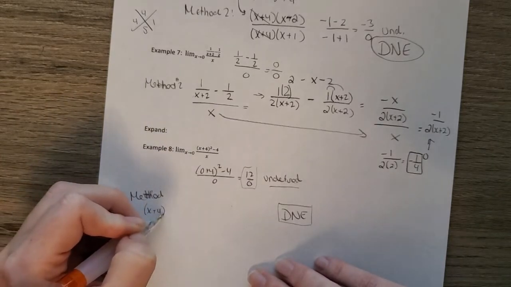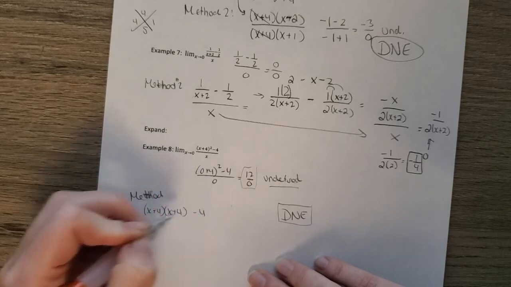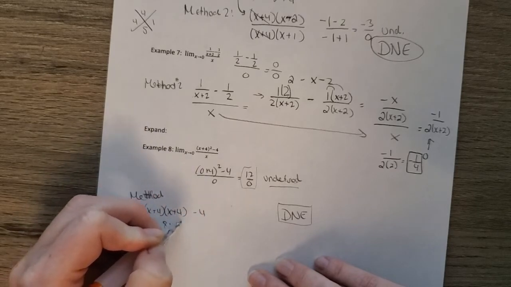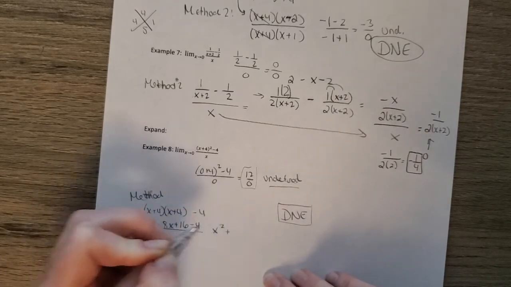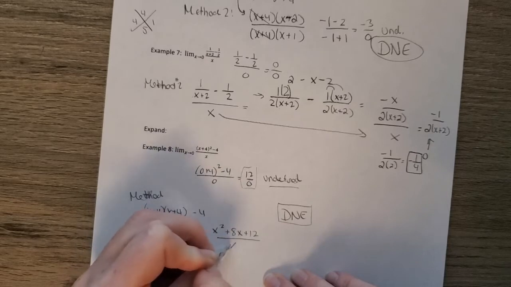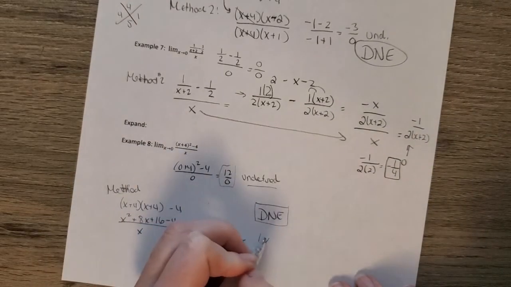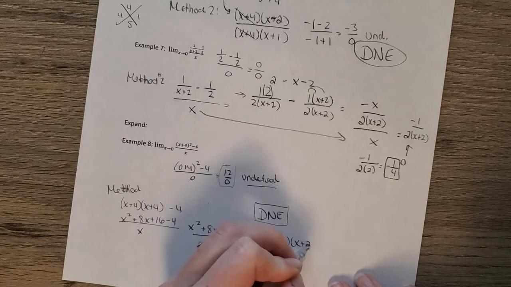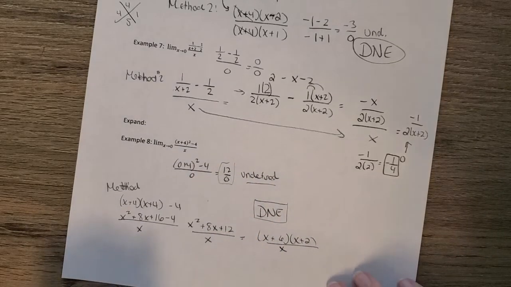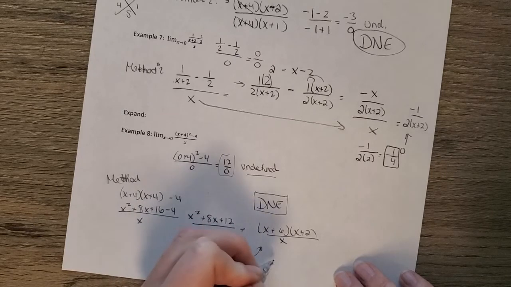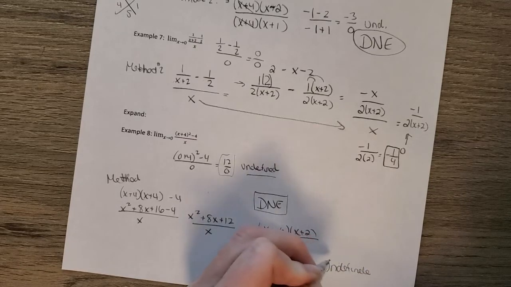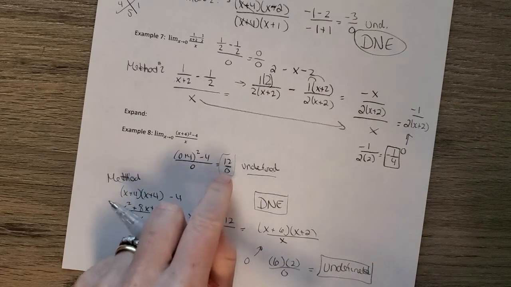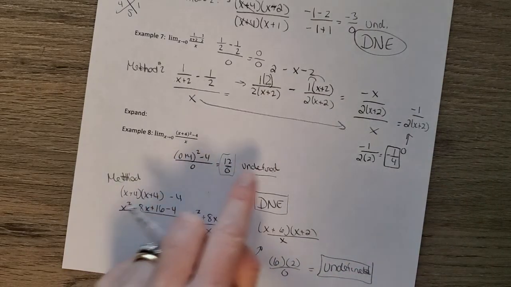if you take x plus 4 and square it, you'd get x squared plus 8x plus 16 minus 4 over x. So you get x squared plus 8x plus 12 over x. And that factors to x plus 6, x plus 2 over x. And now we substitute in 0. And we get 6 times 2 over 0, which would just be undefined. Again, DNE. So if the term is undefined, meaning there's a number on top and a 0 on the bottom, you're going to get DNE.